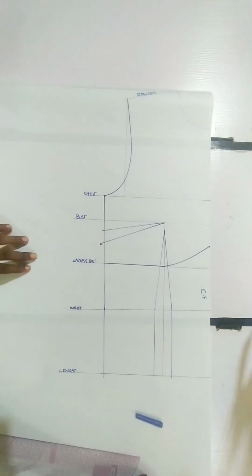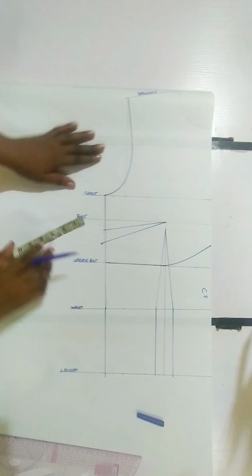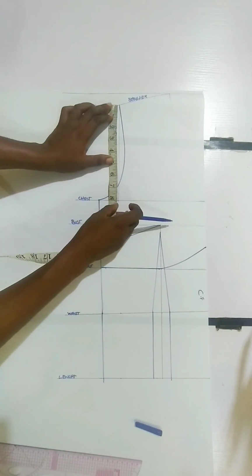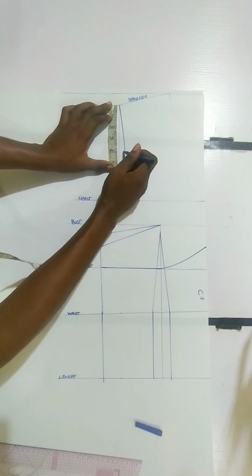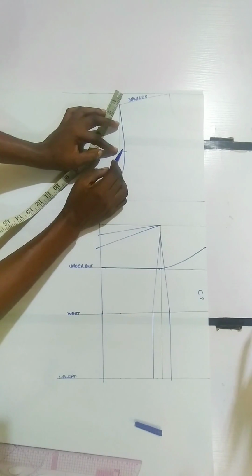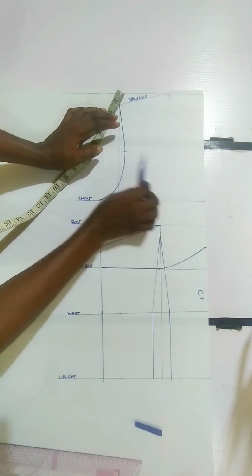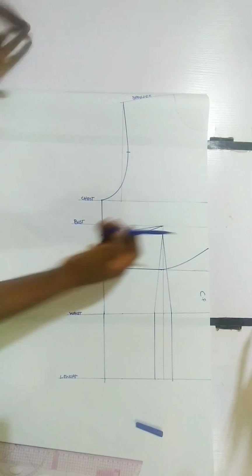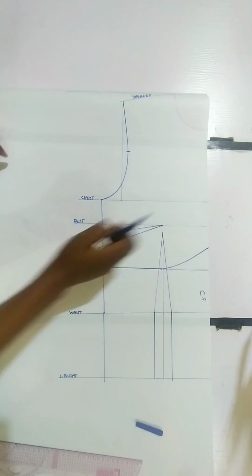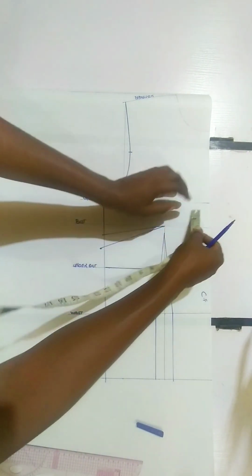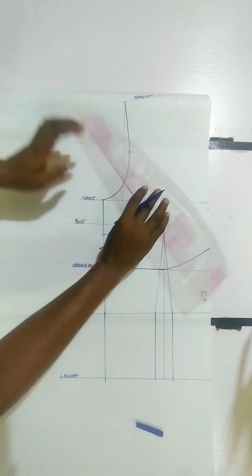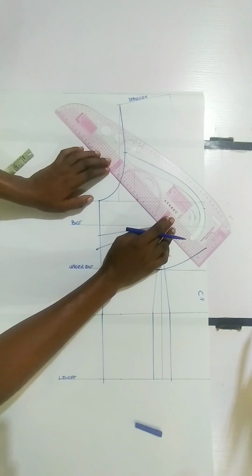Now for the upper part, what I'm going to do is divide my armhole line by 2. Okay, so this is what I have. This is the midpoint. From this midpoint now, I'm going to determine how deep I want my neckline to be. You want to determine if you want your cleavage to be showing, if you want your breast to be showing, or if you want it to be covered. So me, I want to come down from the chest line by 1/2 inch. Then I'm going to connect with my curve like this.